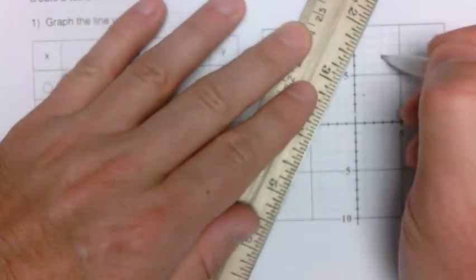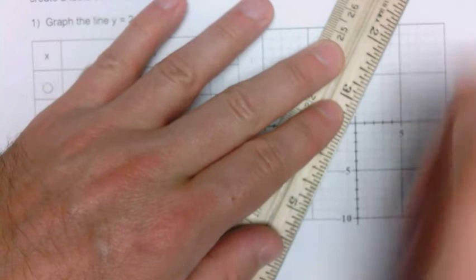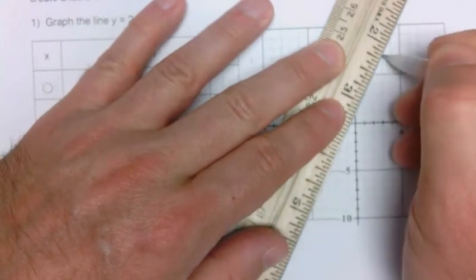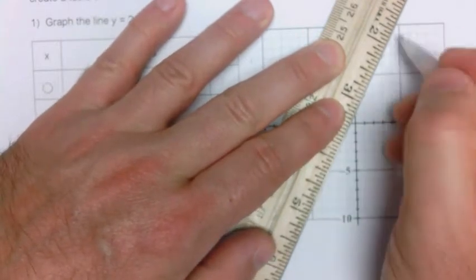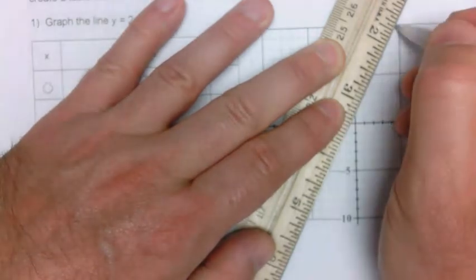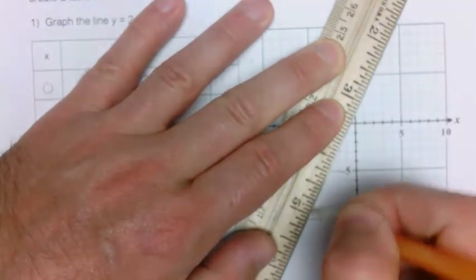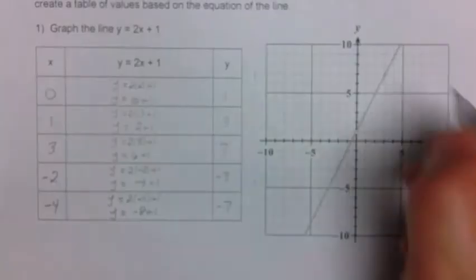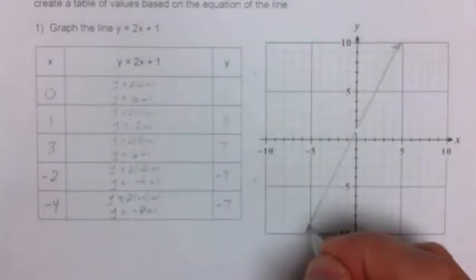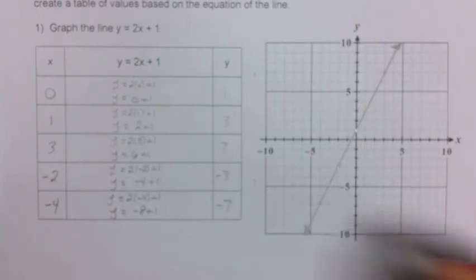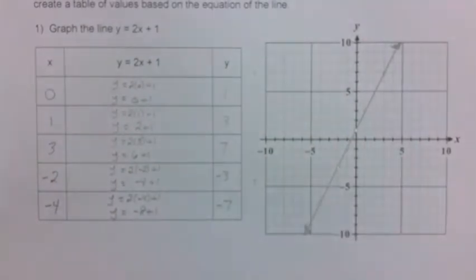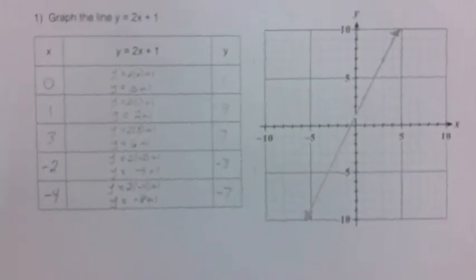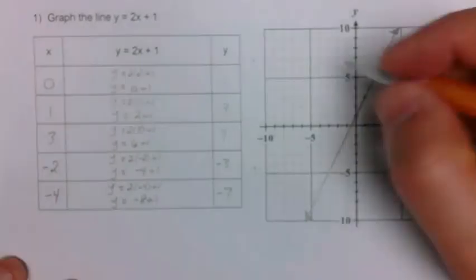Let me pull out a ruler, and I'm just going to connect these 5 points together. Make sure everything's lined up. And I'm going to extend through the points. I'm not going to stop at the points, but I'm going to extend through the points in both directions. There's my line. Now I'm going to put arrows on both ends because this line could go on forever if my paper was large enough. And then the final thing I'm going to do is label the line with its equation.